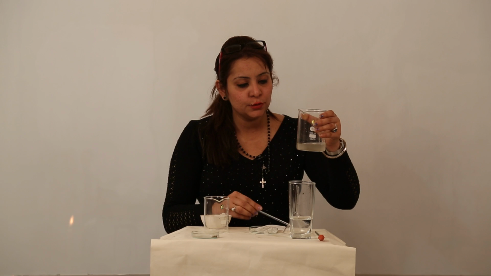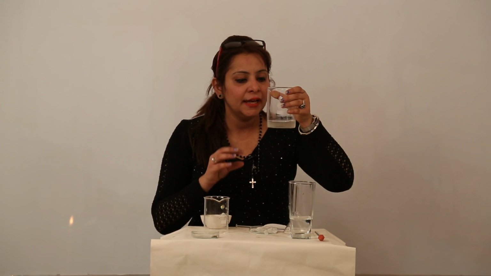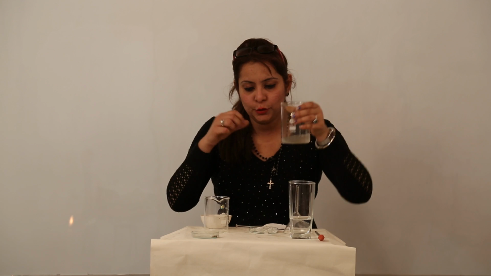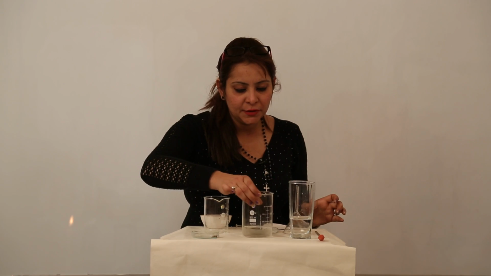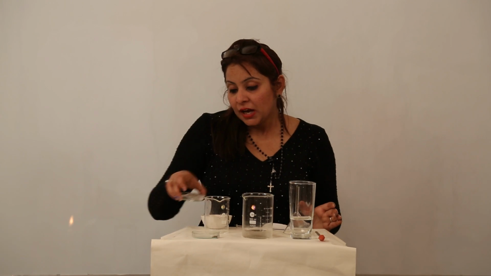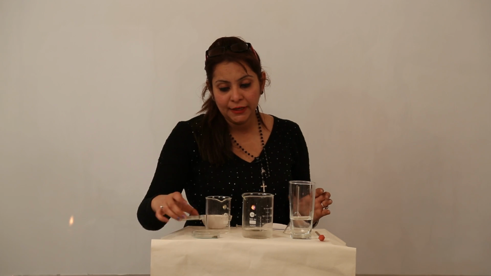I have tried to dissolve as much as I can, and I have seen that almost all the salt is dissolved in the water, but the sand hasn't, and a few particles look suspended in the water. So I have kept it aside. Now how can I separate one of the components from it? We know that the salt is soluble and the sand is not, so it settles at the bottom.